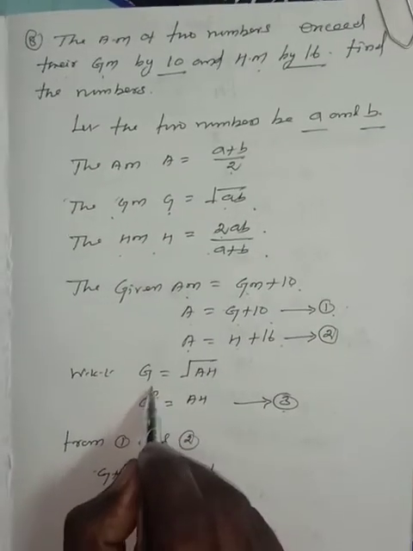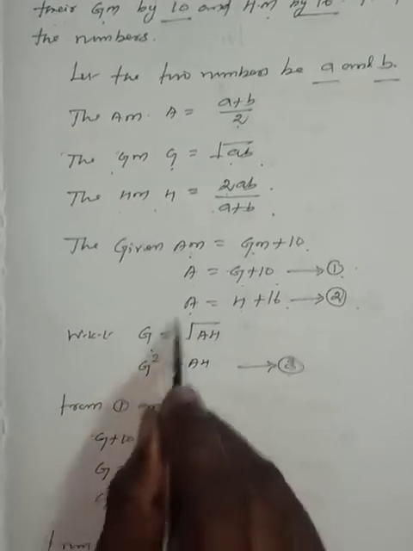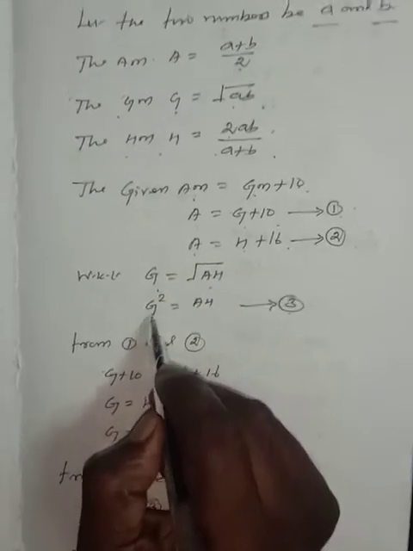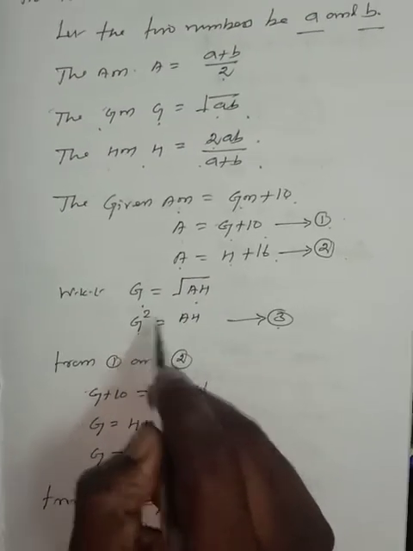Next, we know that G, the geometric mean, is equal to square root of A into H. Squaring on both sides, we get G square is equal to AH.